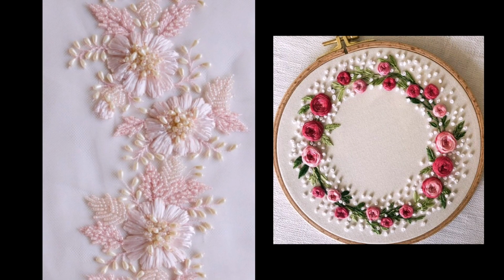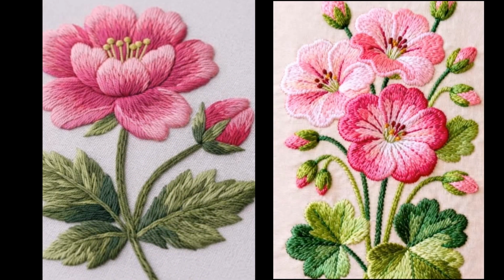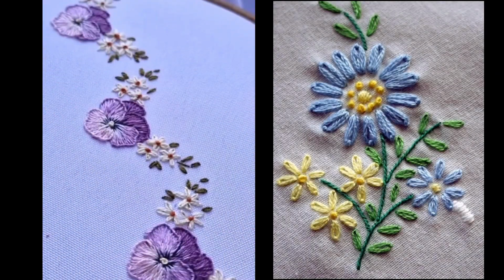Embroidery can be done with many different stitches. Some common stitches include the running stitch, chain stitch, satin stitch, and cross stitch. Each stitch creates a different texture and look on the fabric.